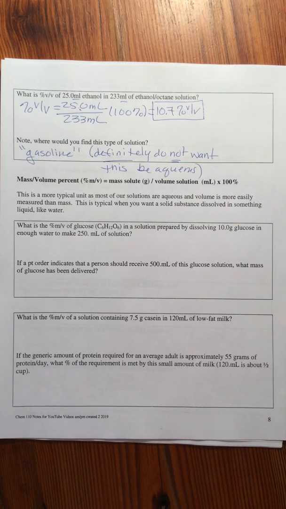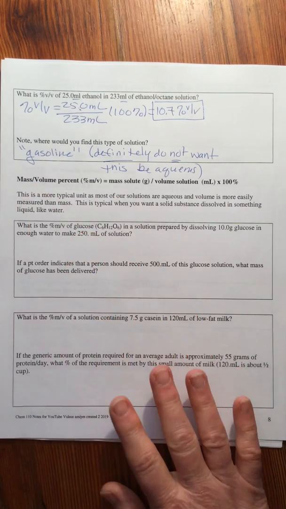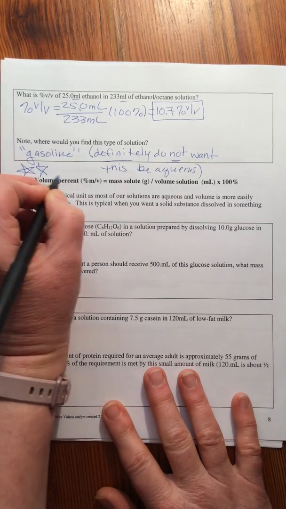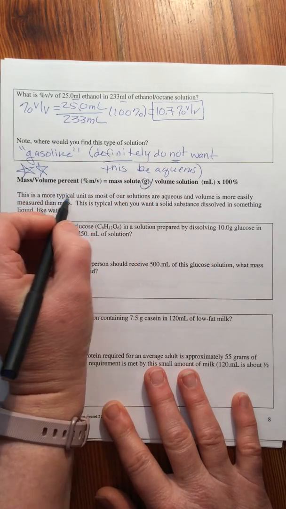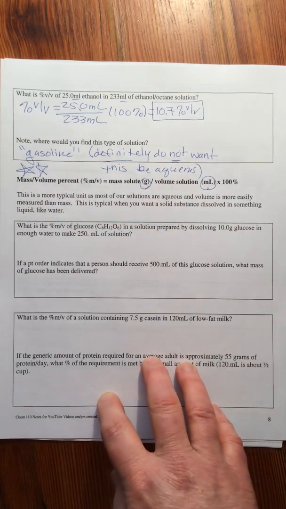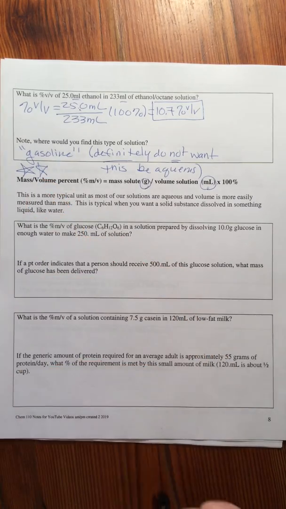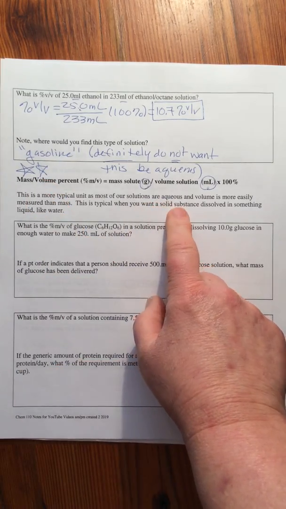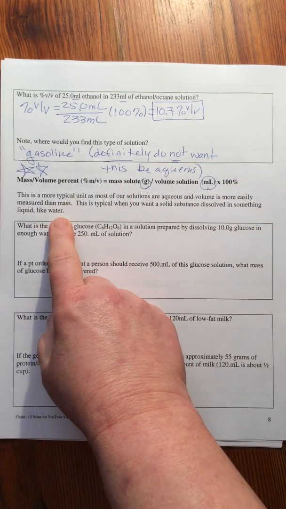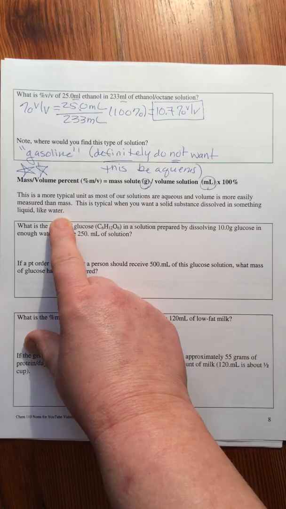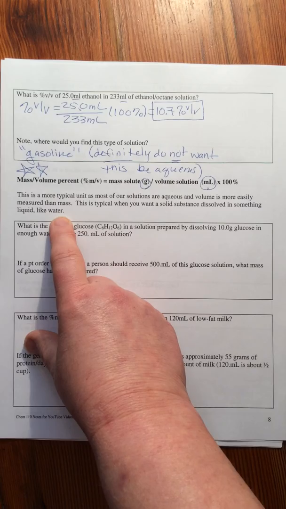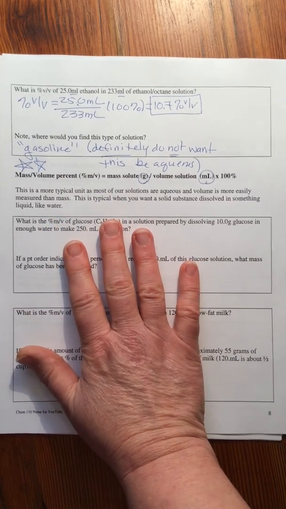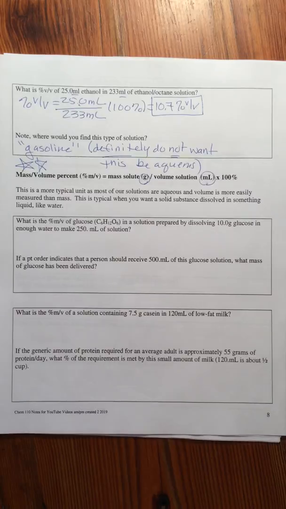Our body is a water environment. So usually and typically, the solute is some kind of mass unit, and the solution will be some kind of milliliter or volume unit. So this one is more typical when you have a solid substance dissolved in something liquid like water. Okay, so you swallow your vitamin, you want it to be absorbed into your blood. Okay? So in the next segment, we'll work on some problems that you will see in a more usual and typical application using percents.